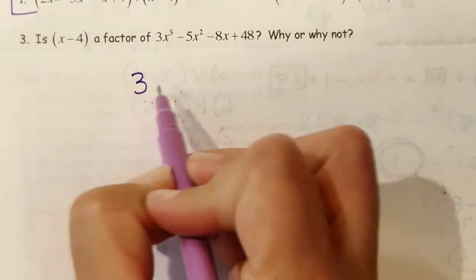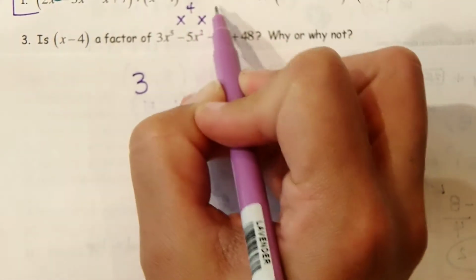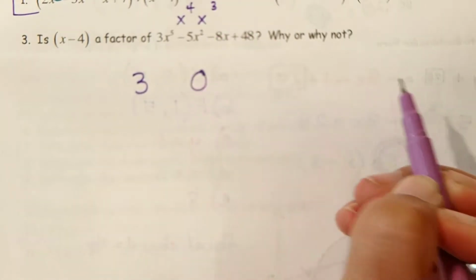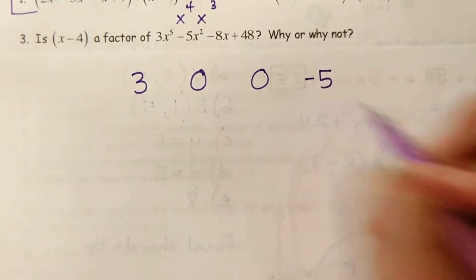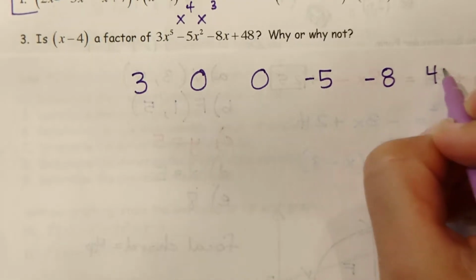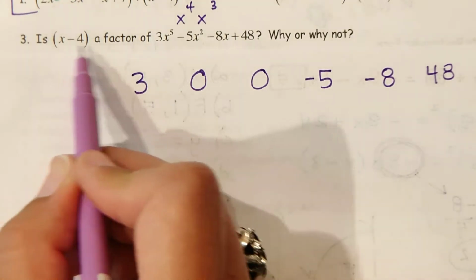We've got 3x to the 5th. We have no x to the 4th or x cubed, so we have to account for that by putting 0x to the 4th, 0x cubed, then minus 5x squared, minus 8x, and plus 48. This is a pretty long one. And we're wanting to know, is x minus 4 a factor?